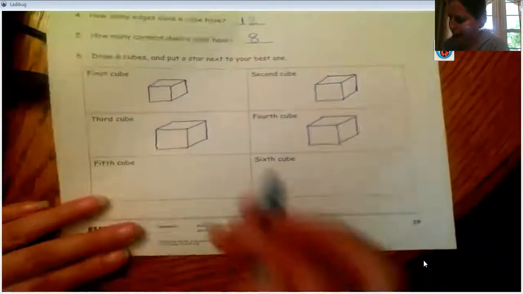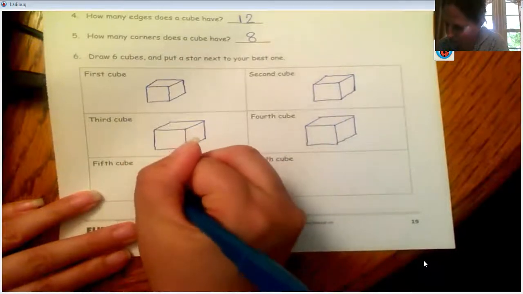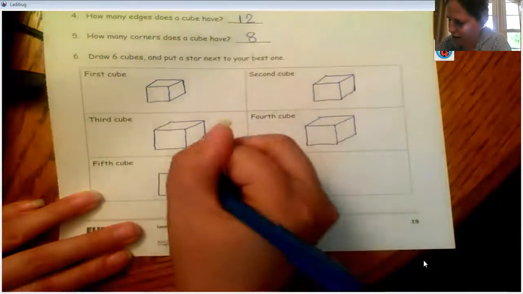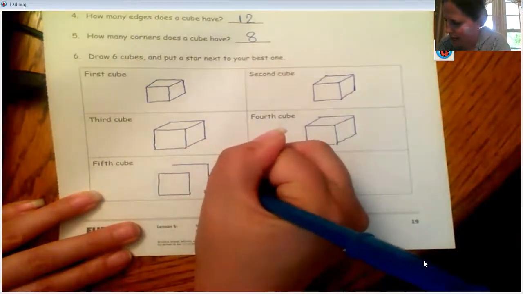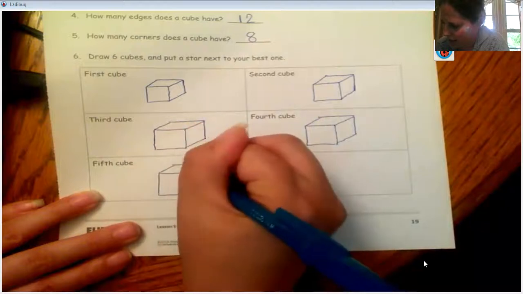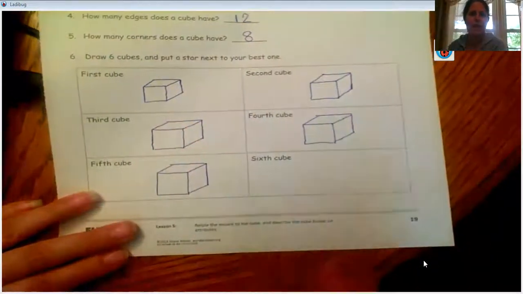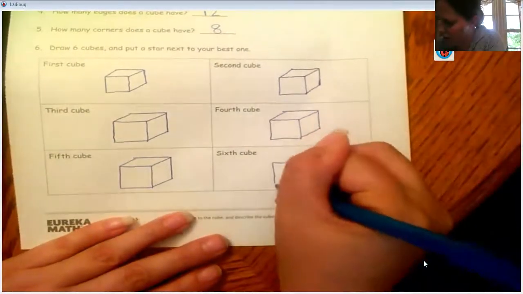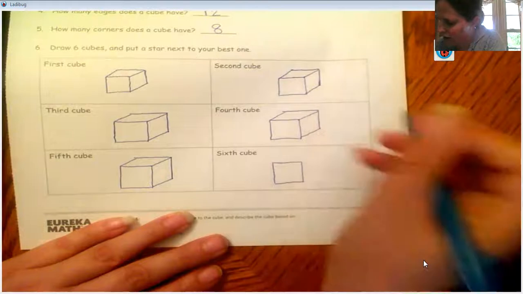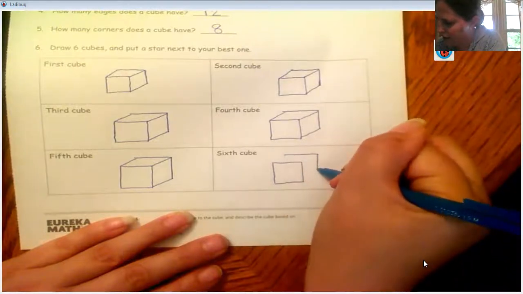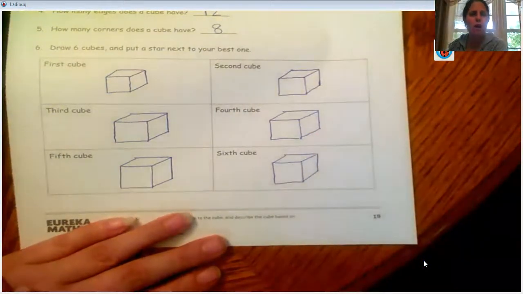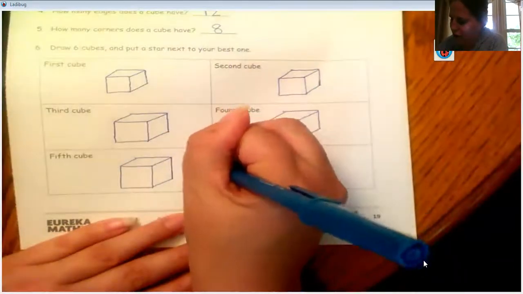Okay, and I have two more. So I make my square, come across, over, down, connect, connect, connect. And one more. Make my square, come above, over, down, connect, connect, connect. And then we have to draw a star next to the one that we like the best. So I'm going to put a star here for my fifth one.